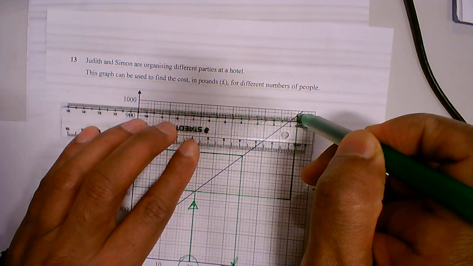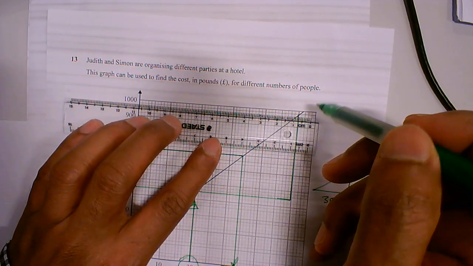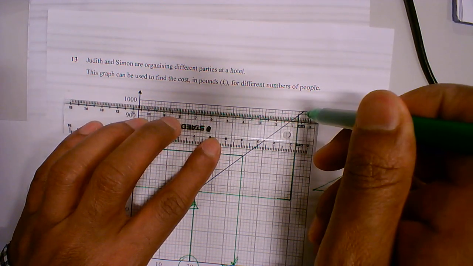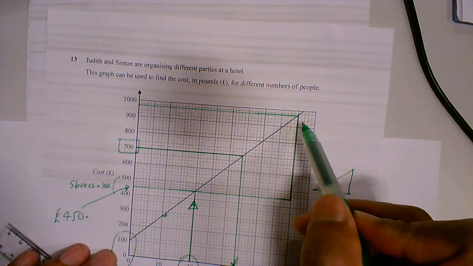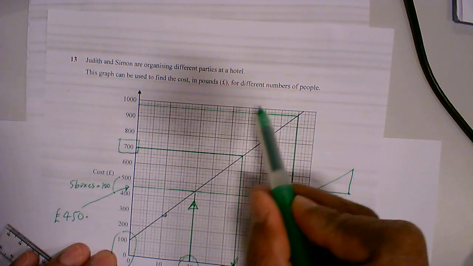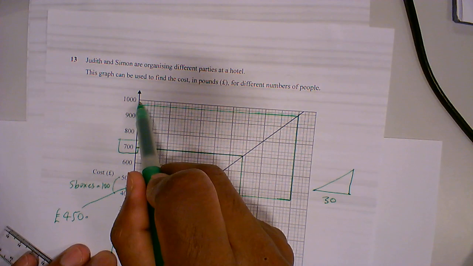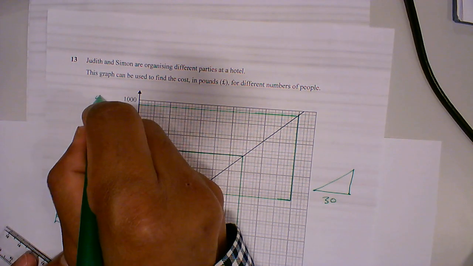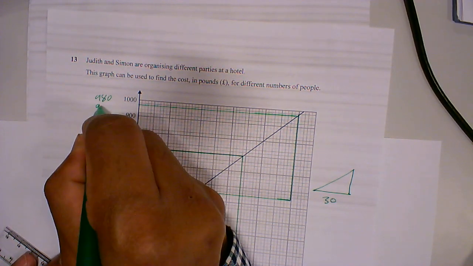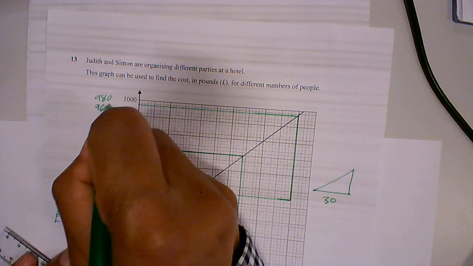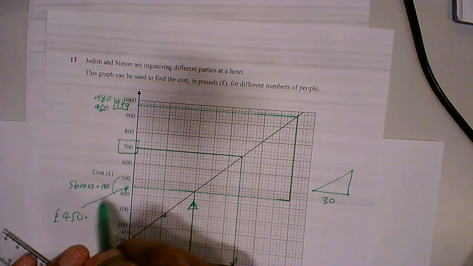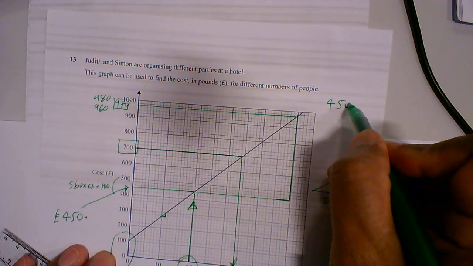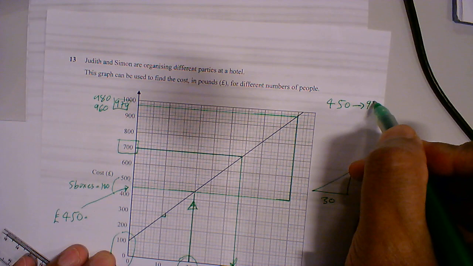Okay, I'm going to call it, yeah. Okay, so that looks like 900. It's not 980. One box down is 980. Another box down is 960. So it's in between them. So it's 970. So I'm going from 450 to 970.